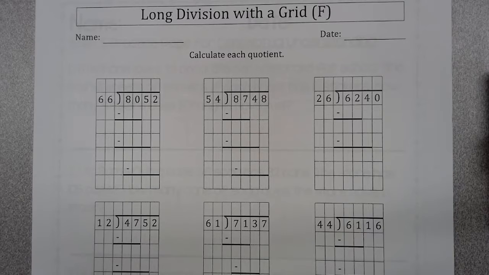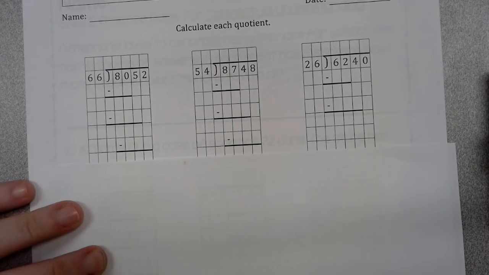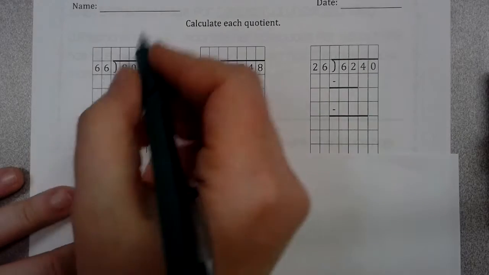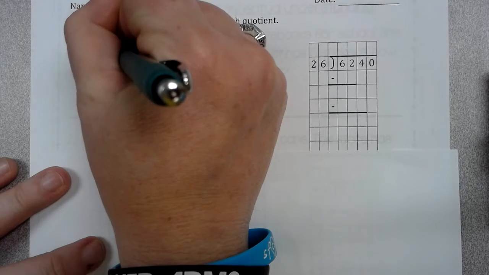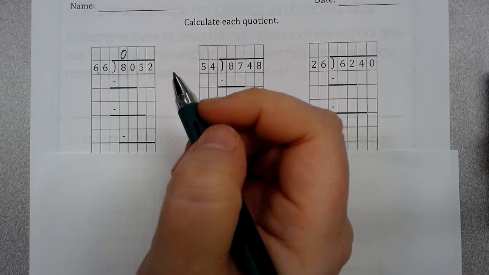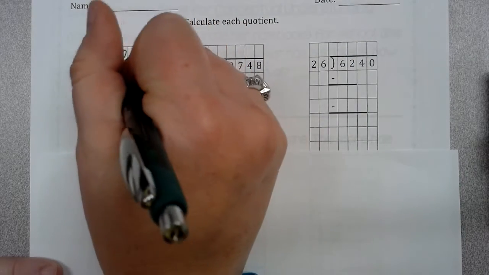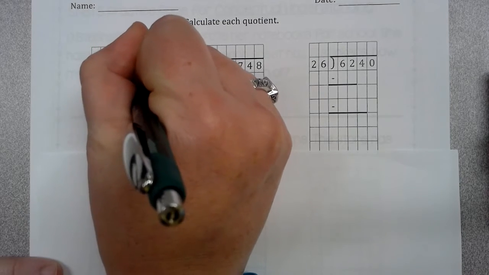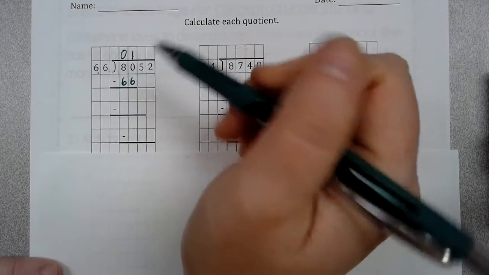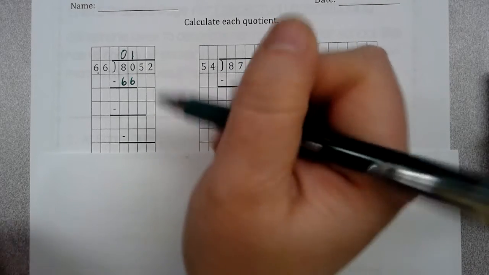And I have a scratch sheet of paper somewhere. Right here. All right. So I have 8,052 divided by 66. So I know that 66 will not go into 8. So how many times will 66 go into 80? It will go into 80 one time. So 1 times 66, very simple, 66. Now, if I have 80 and I take 66 away from it, that's 14.